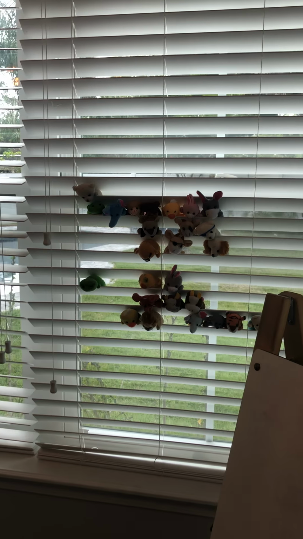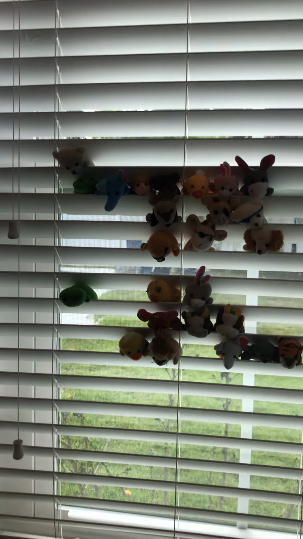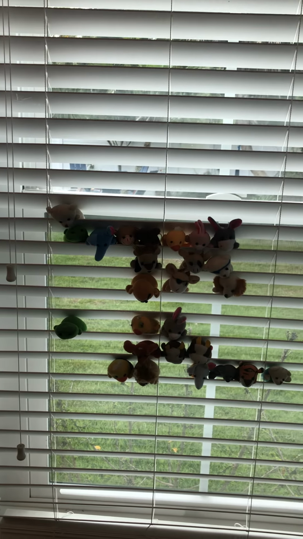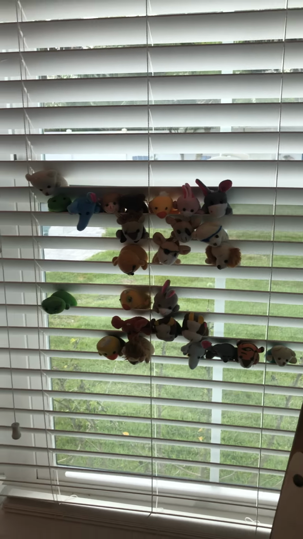I have all the pets. They've made their own little classroom, just hanging out on the blinds. Hello, everyone. We miss you.